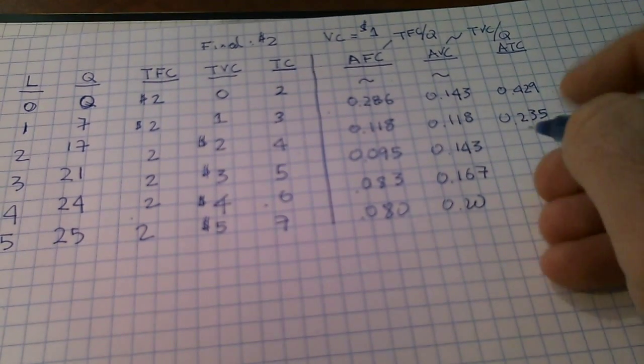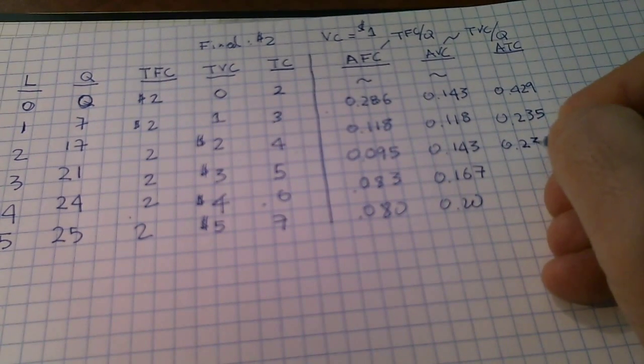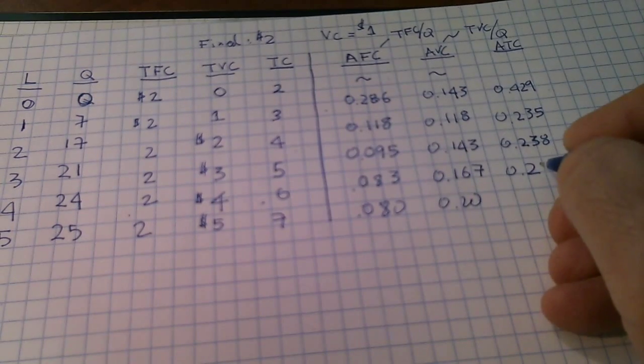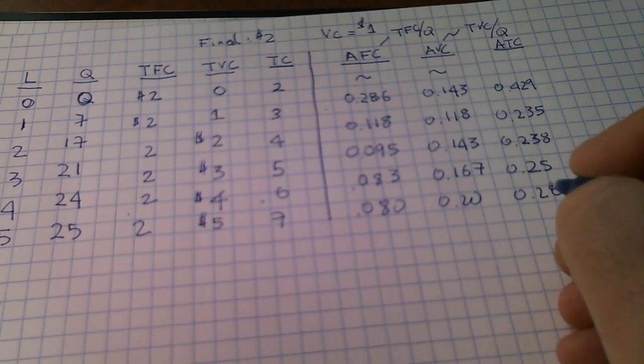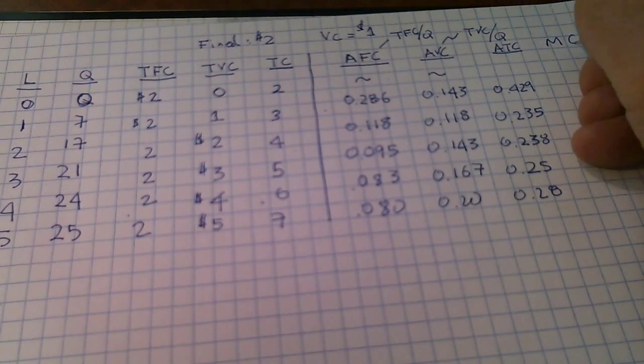24 cents about, 24 cents, 25 cents, and 28 cents. Yeah. And you can compute also marginal cost of production.